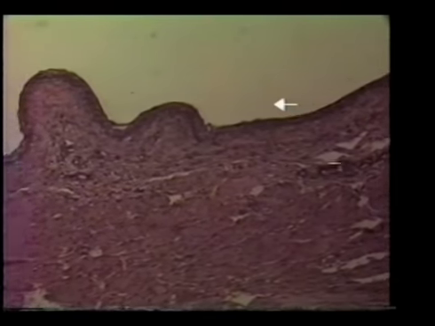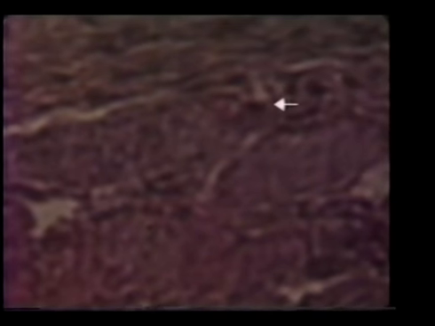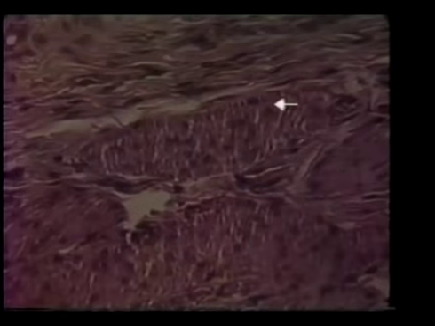We'll go to high power, open the diaphragm, go to the surface, and you can see the cells a little bit better, not real clear. Your basement membrane is going to be along here to the free surface here. You can see the nucleus of a cell here, the nucleus of a cell there, nucleus here, and so on.